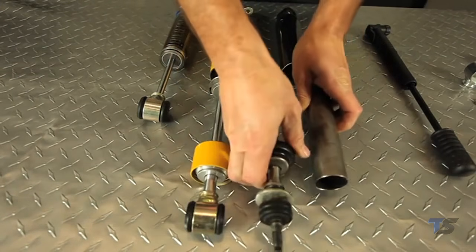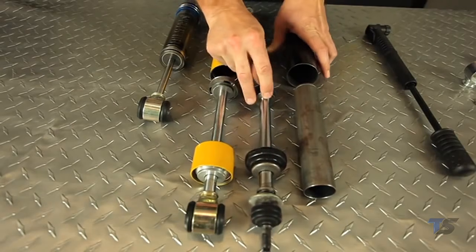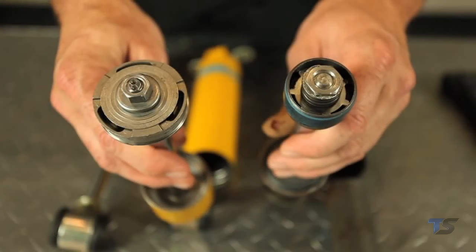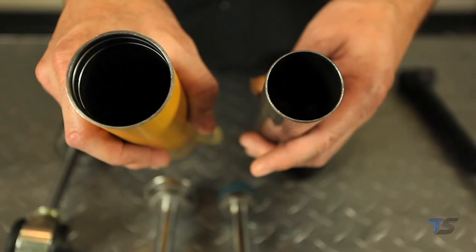When I take the actual piston and rod assembly out of the twin tube, it will reveal what's going on between the two. And as you will see, piston diameter is a lot larger in the monotube shock. The oil capacity in the monotube shock absorber is obviously a lot more as well.